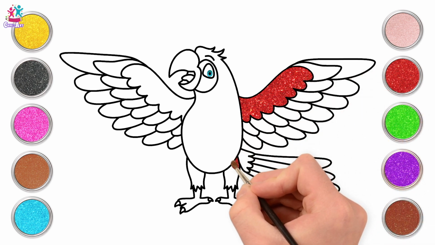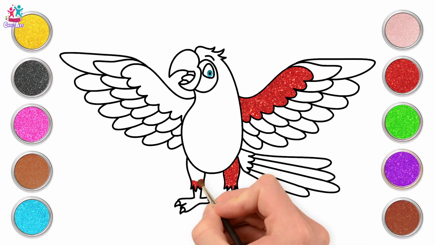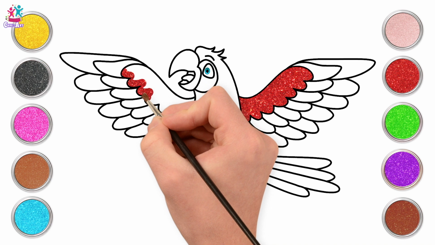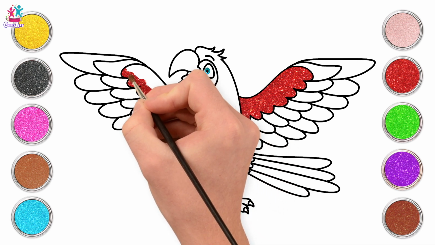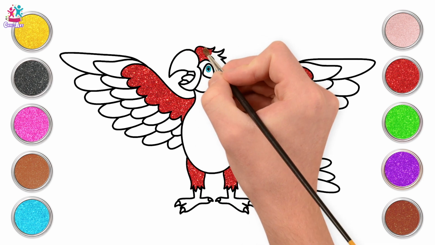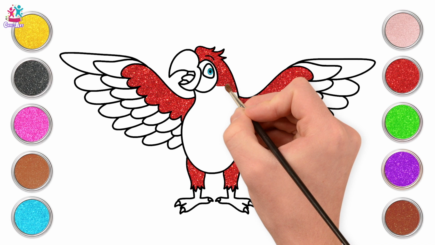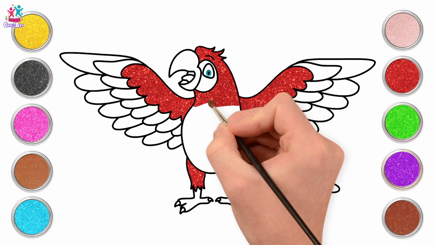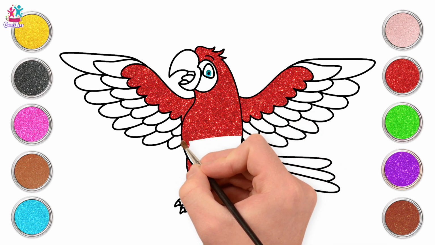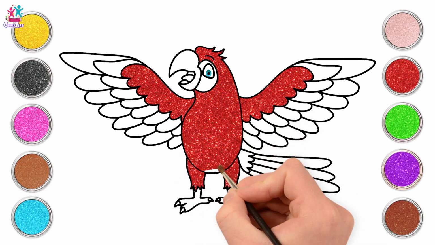Curvy lines stay in between and do the legs the same colour. Yeah, let's have them matching. Why not? And the other wing. Curve, curve, curve. And long strokes, filling in the lines. And let's do the tuft of hair on the top as well, around the face. And the body. A nice red parrot, here we go. Ooh yeah, brushing to and fro.